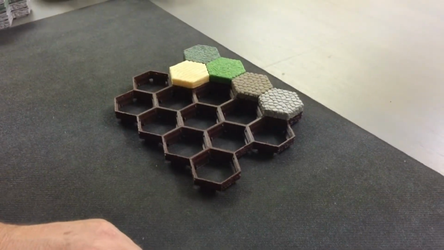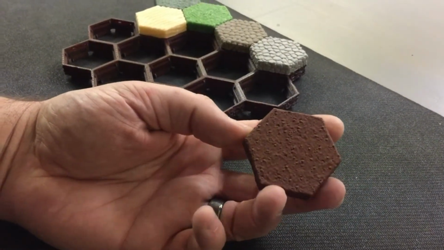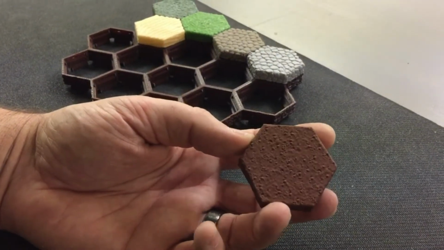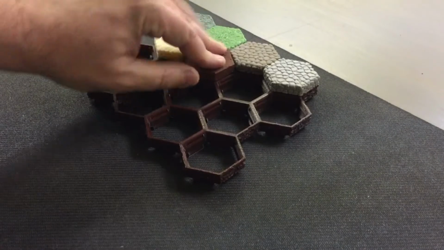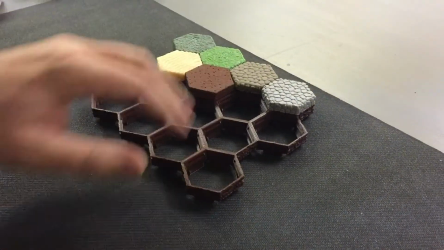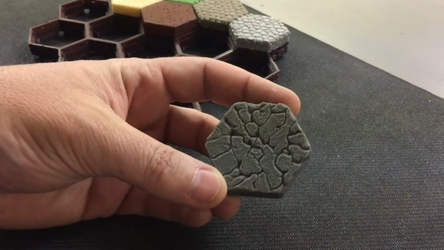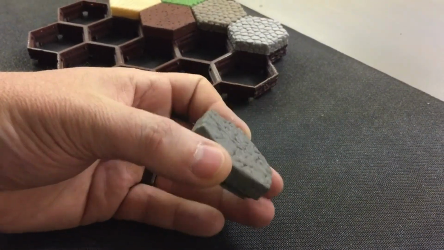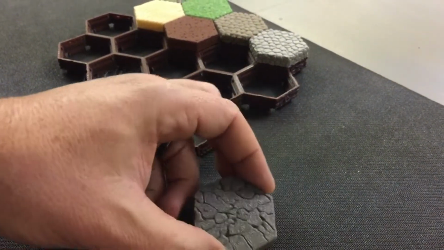There's that one. We have a dirt tile, and this is kind of just random rocks and pebbles and stuff that represent the dirt. And so we have a dirt tile. We have a dungeon tile, which is right here. And again, just different colors you can print in. This is kind of a darker gray.